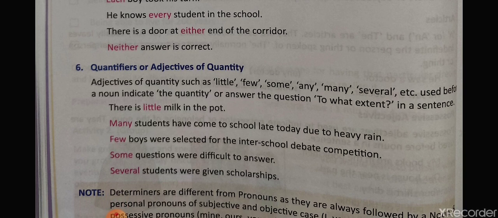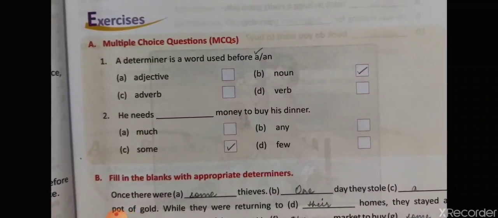I hope this is already clear to you, because these five adjectives I've already taught you in my previous chapter, and all of these work the same. Coming on to the exercise, a determiner is a word used before a noun. So determiners are the words that can be used before the noun only. He needs dash money to buy his dinner. So he needs some money to buy his dinner.